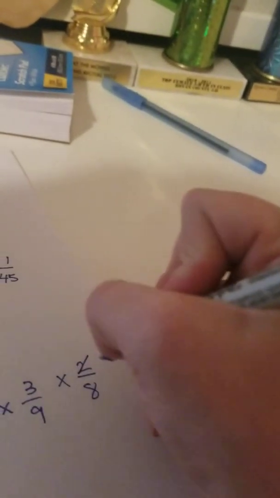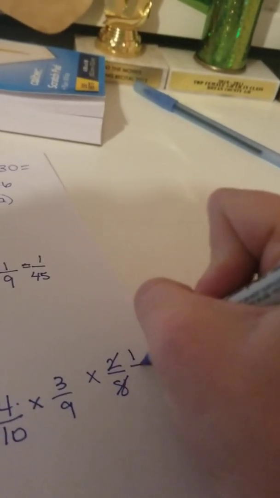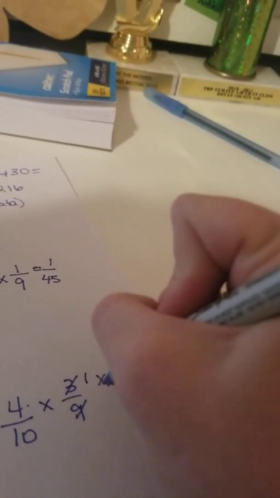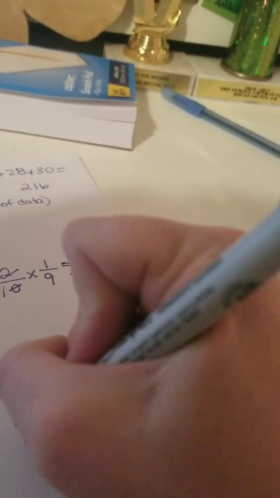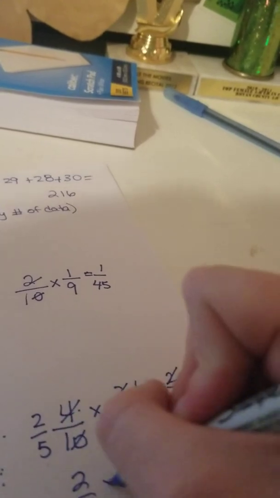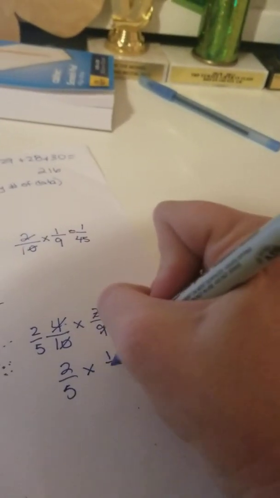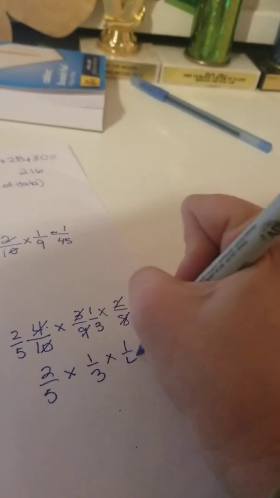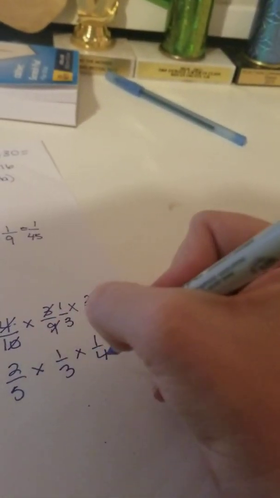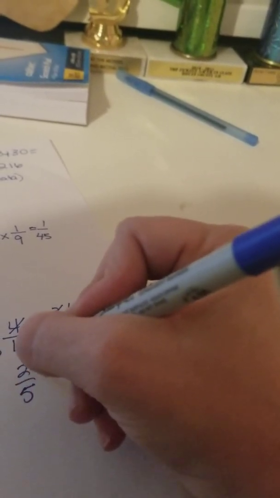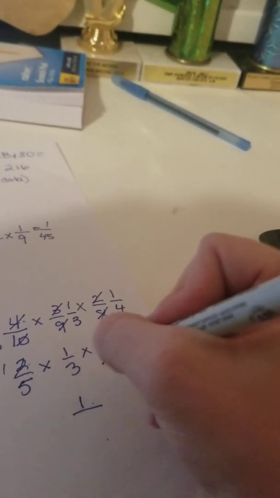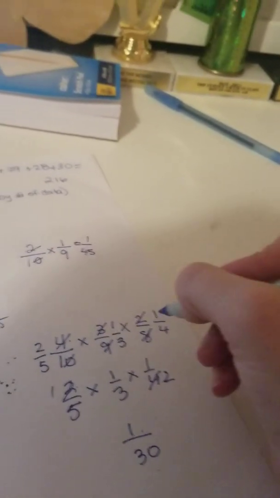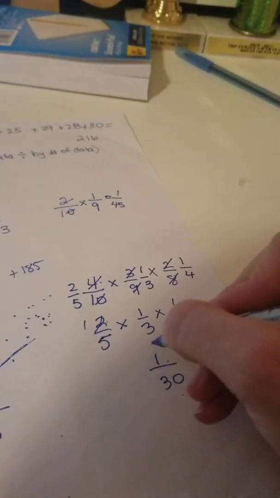But first I'm going to reduce: 2 over 8 is 1 over 4, 3 over 9 is 1 over 3, 4 over 10 is 2 over 5. So 2 over 5 times 1 over 3 times 1 over 4. 2 and 4 can reduce as well. That would become 1, that would become 2. So 1 over 30. If you want to do the long way and work it all out and then reduce it, this will be the answer that you get. 1 out of 30.